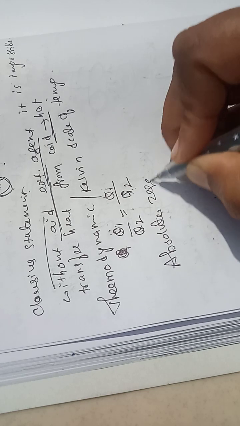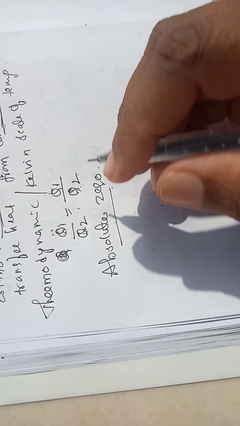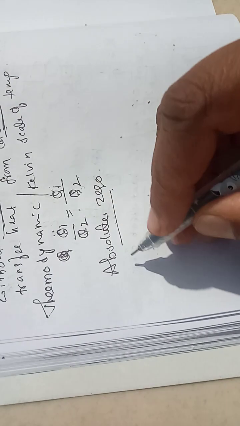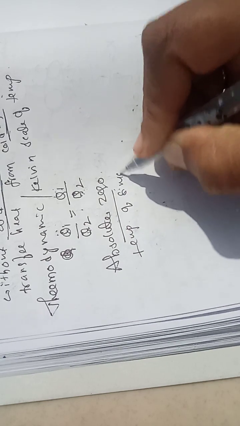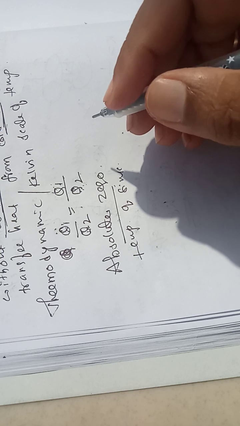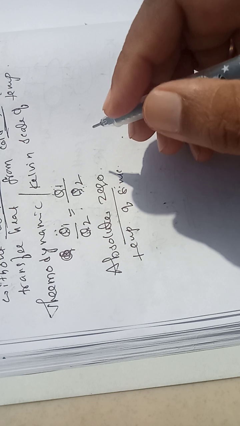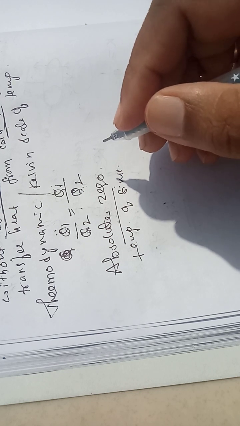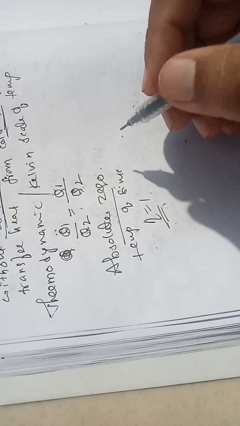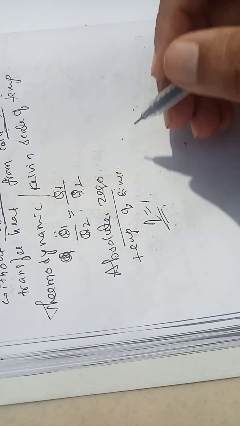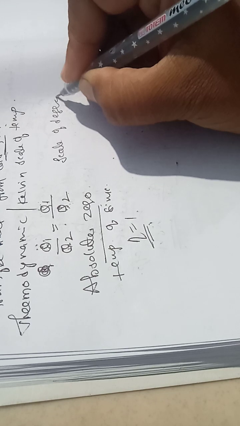Now next, absolute zero. In absolute zero, we take the temperature of the sink for a reversible engine, which converts all heat into work, as absolute zero. Now the efficiency will be equal to 1 here. Efficiency will be equal to 1.